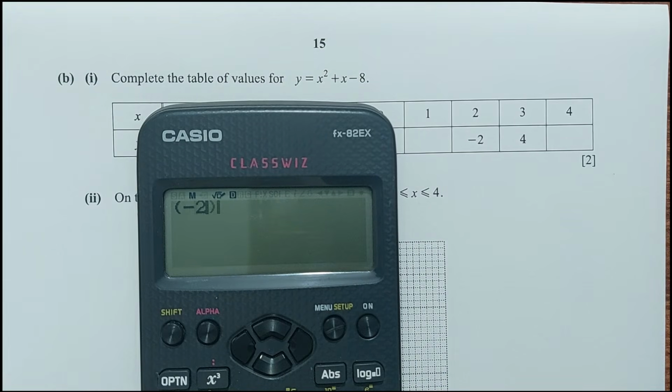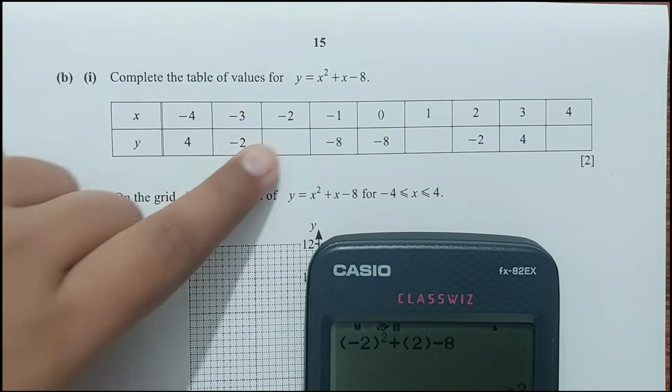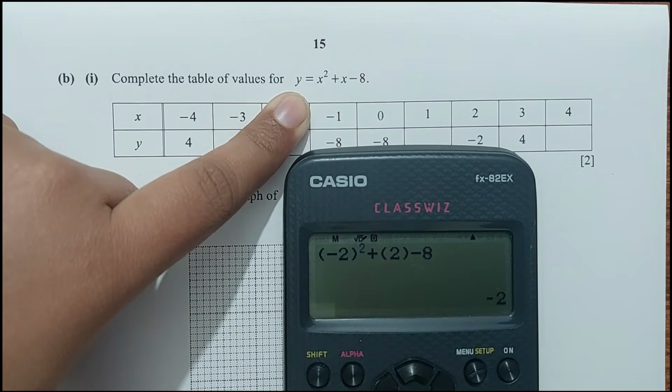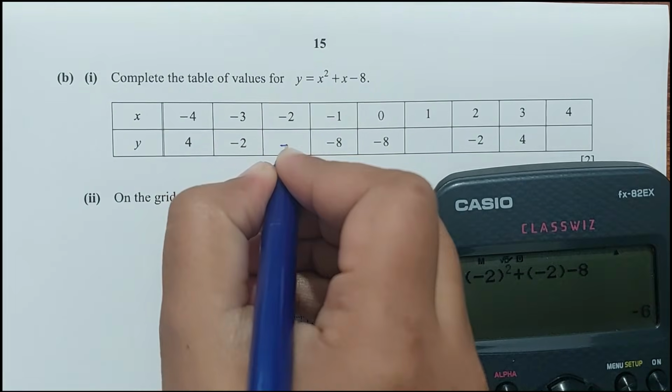So minus 2 square plus 2 and minus 8. X is minus 2. We have to solve for y. Minus 2 square, it's 4 minus 2, and minus 8, so it's minus 6.